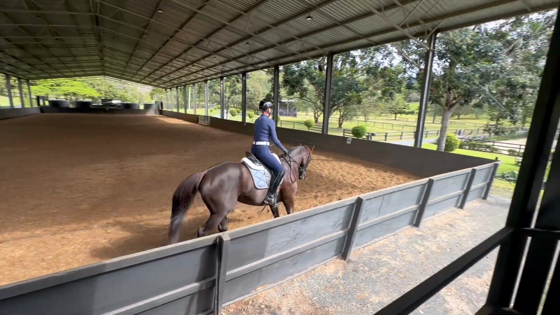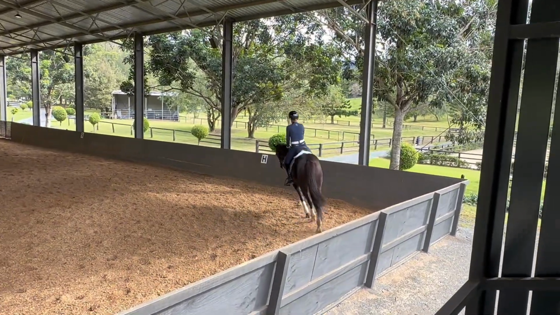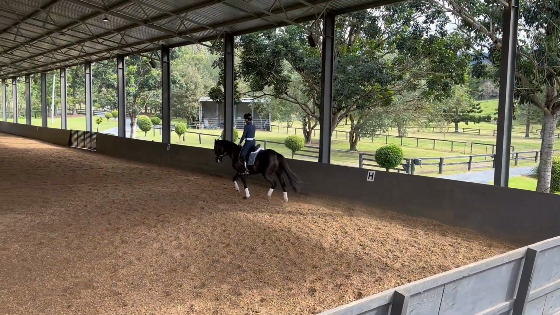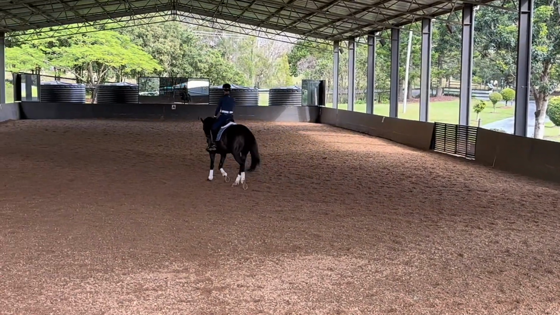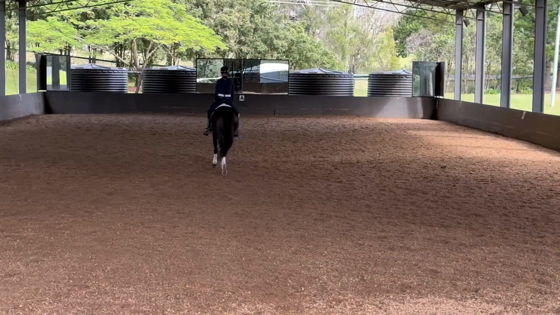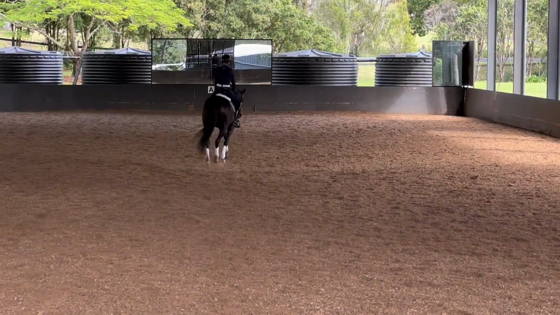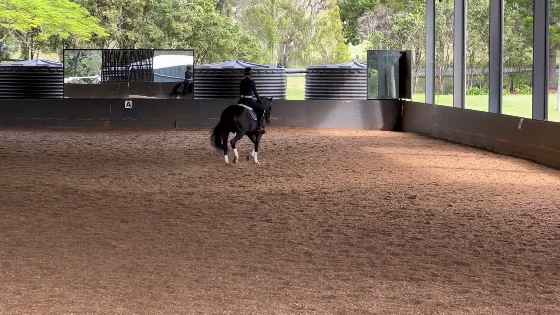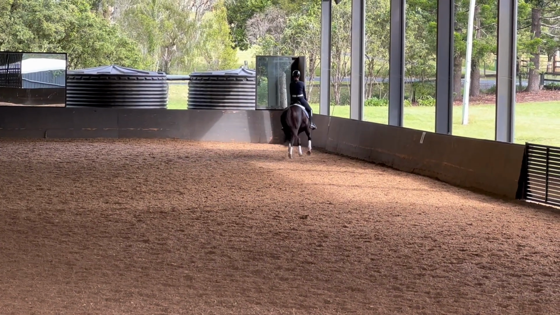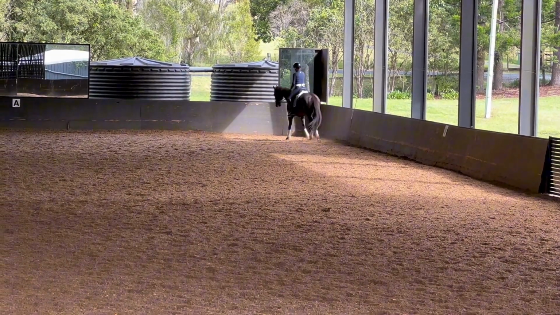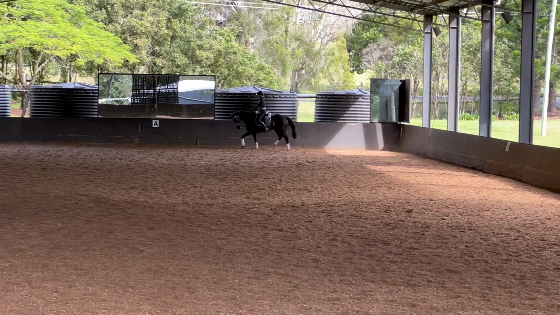And then she has a long and low. Again, I wouldn't be looking at changing the music for the long and low trot or the long and low walk, but definitely trying to choose a section of the track that sort of fits with that feel. And then she's back to working trot down the centre line.